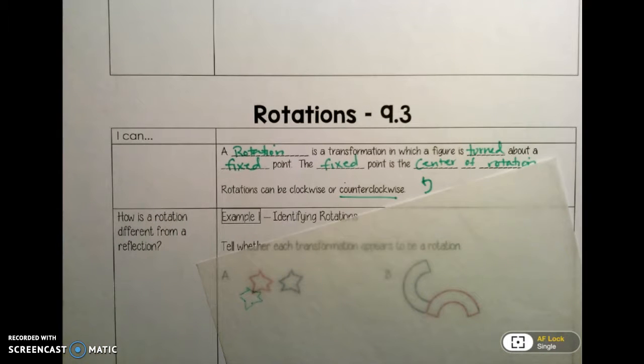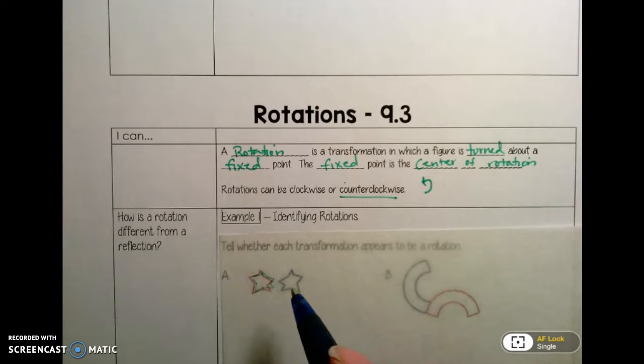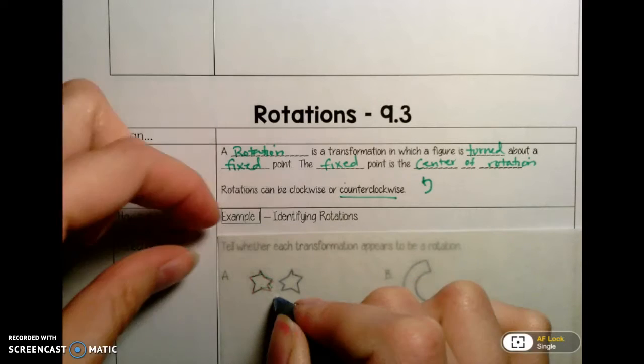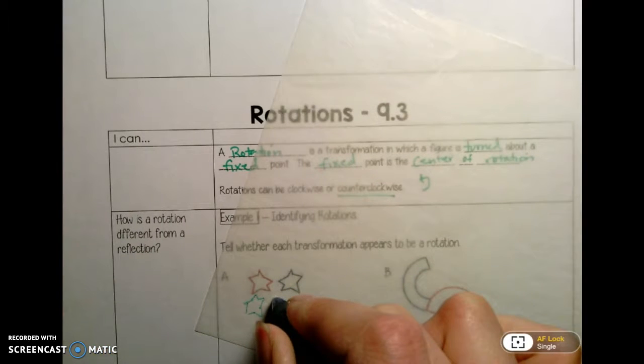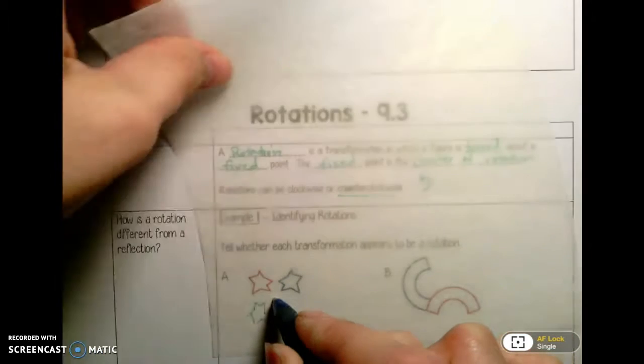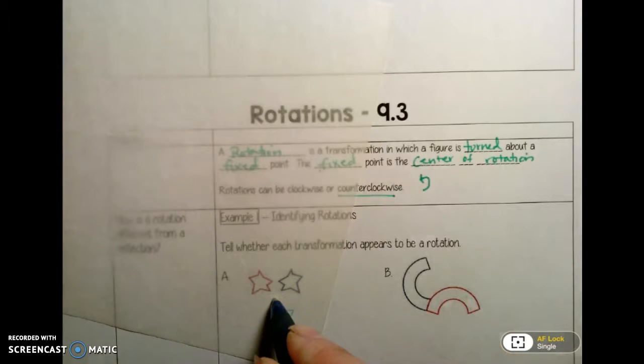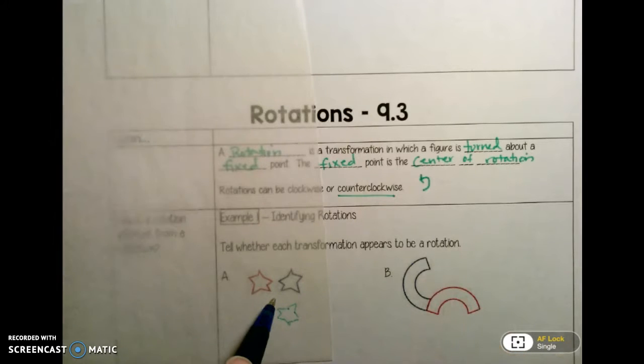And a lot of times with your fixed point, it helps to keep it on that shape and then put your pen or pencil and then rotate and look to see at any point do you get the shape that's over there.